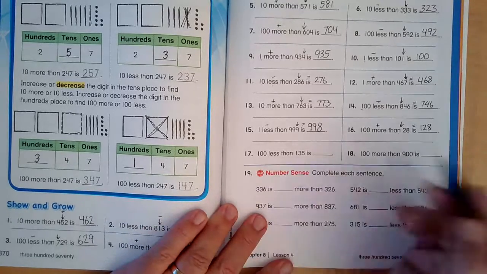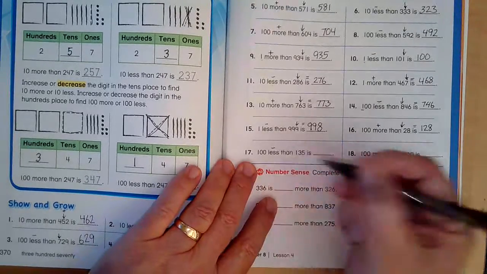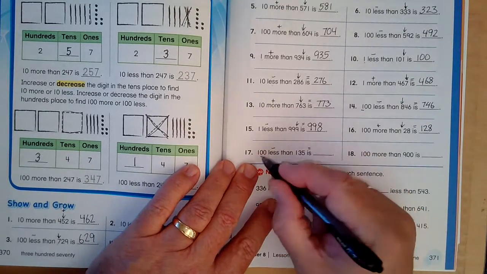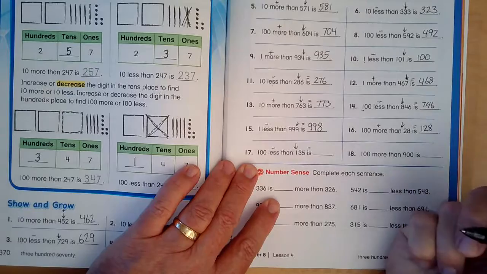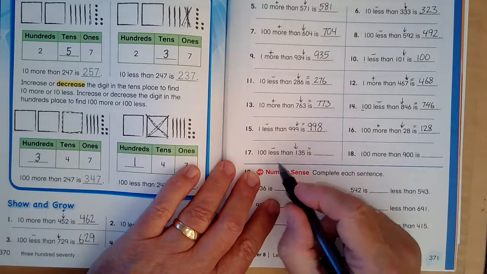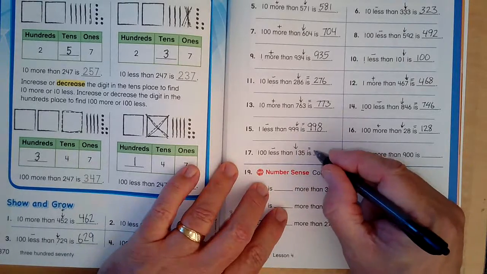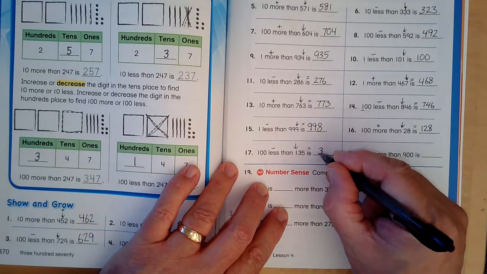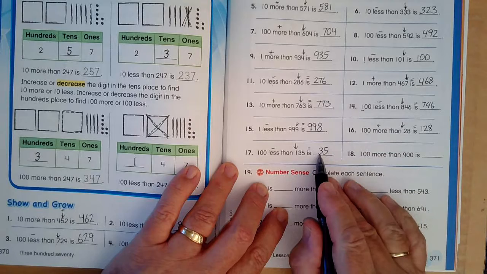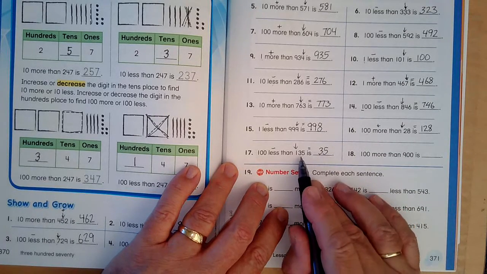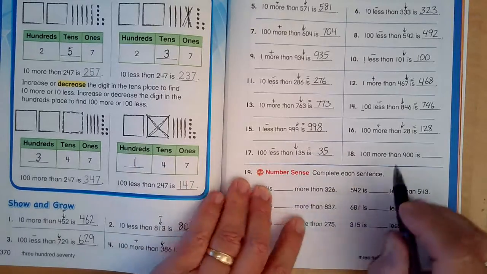100 less than 135. Less, we're going to take it away. Is the equal sign. The digit number 1 is in the hundreds place. I take 100 away and I don't have any hundreds, but I still have a 10 spot and a 1 spot. 3 tens, 5 ones.